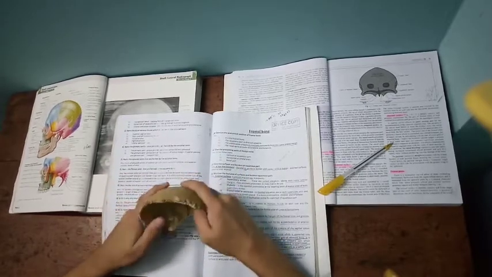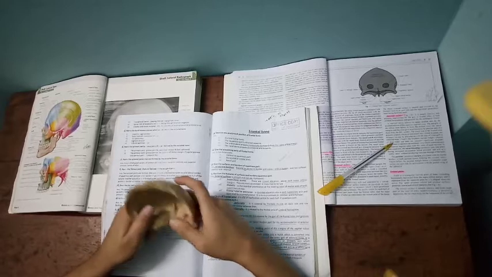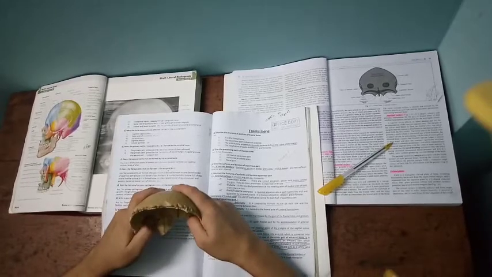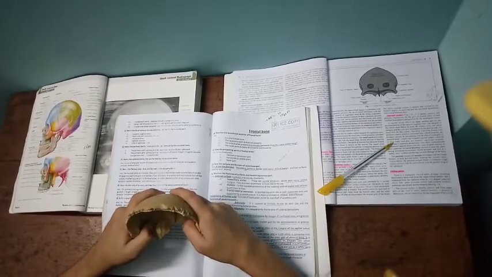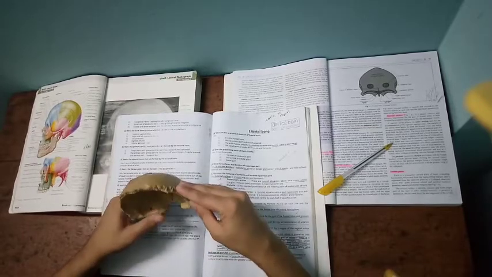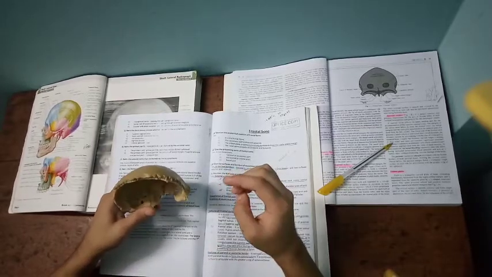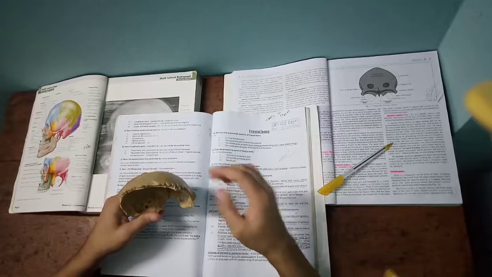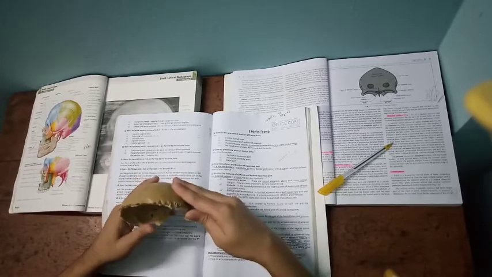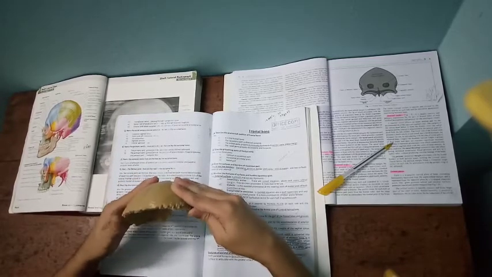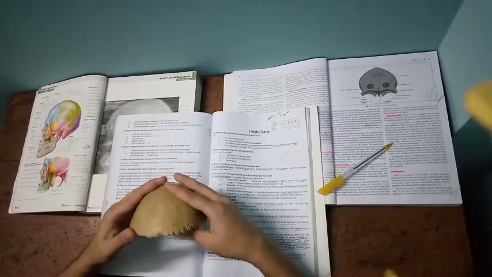Now, the next question is the ossification of the frontal bone. It is intramembranous. This bone will be ossified totally intramembranous. Most of the bones of the skull are intramembranous in ossification. This is all about the external surface. Now, the relation of the external surface.